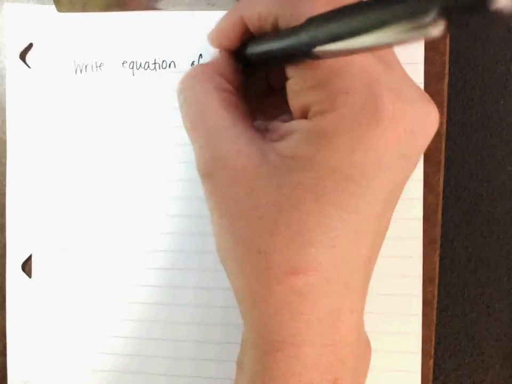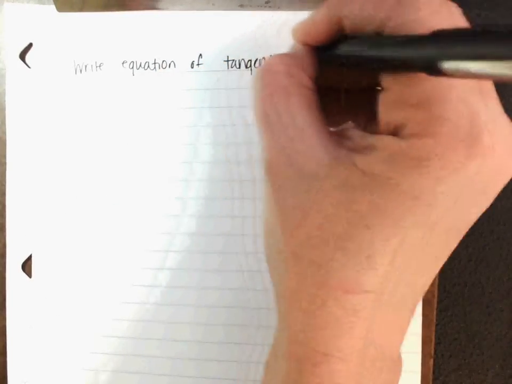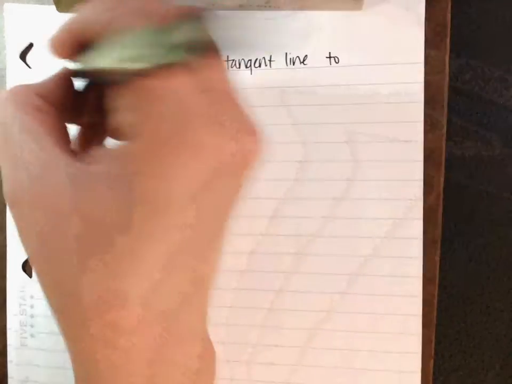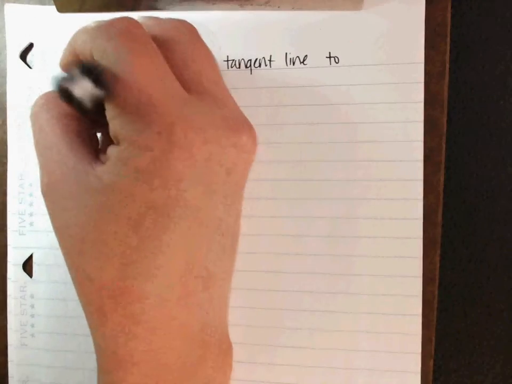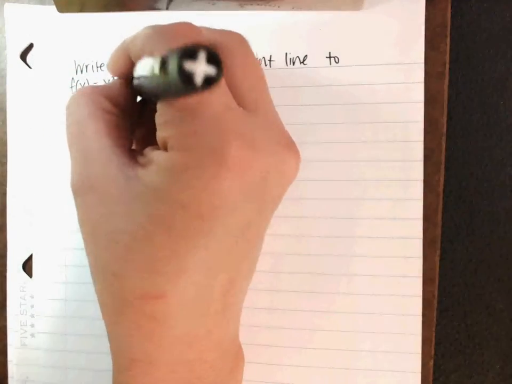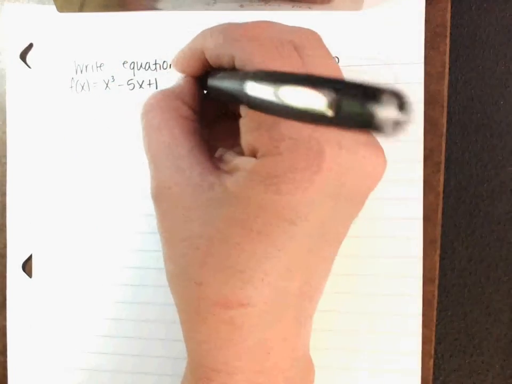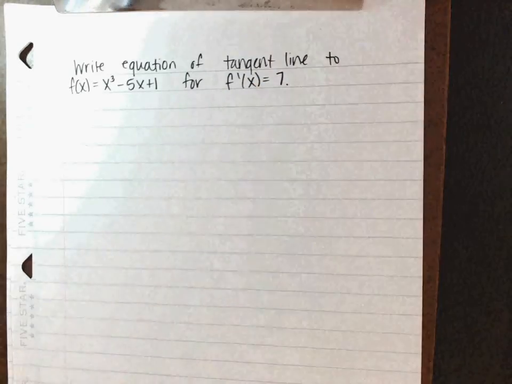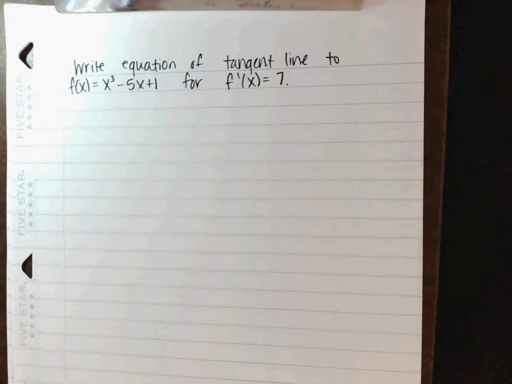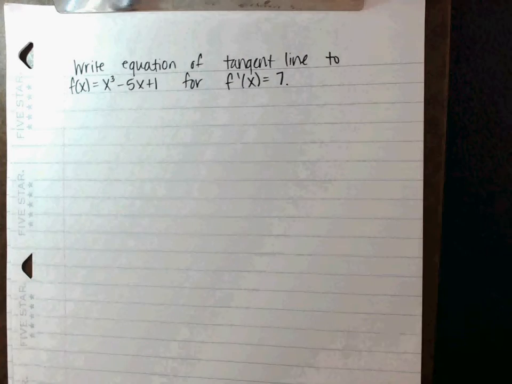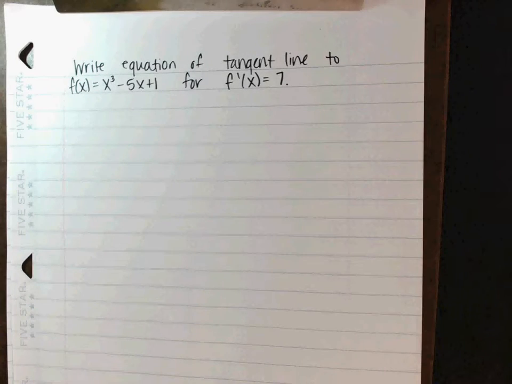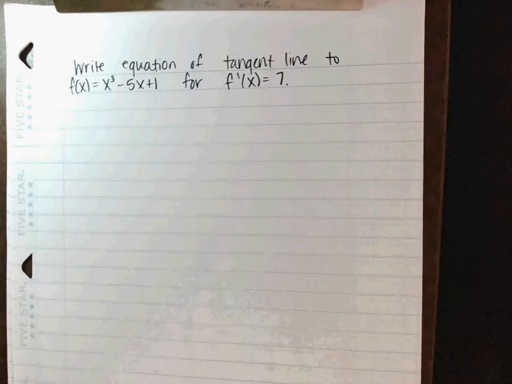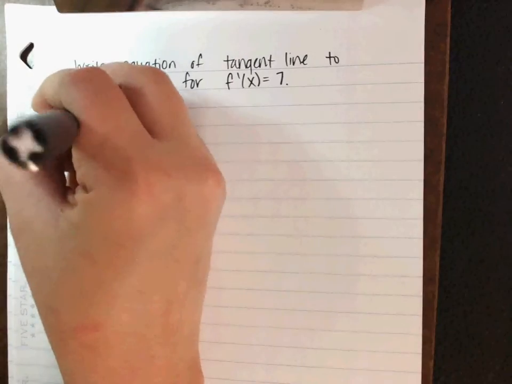Write the equation of the tangent line to f of x equals x cubed minus 5x plus 1 for f prime equals 7. Okay, so this is actually more like what we did the day before yesterday. What 2 things do you need to write the equation of a tangent line? Point and slope. Good.